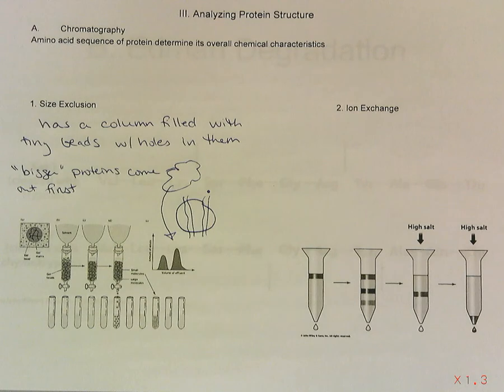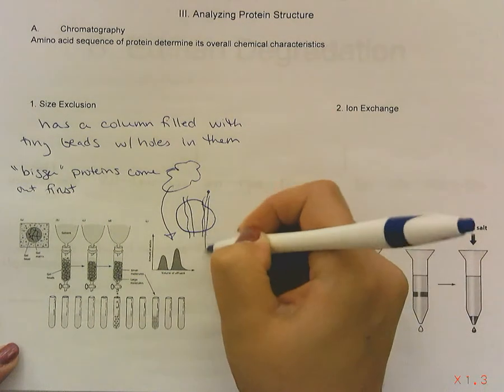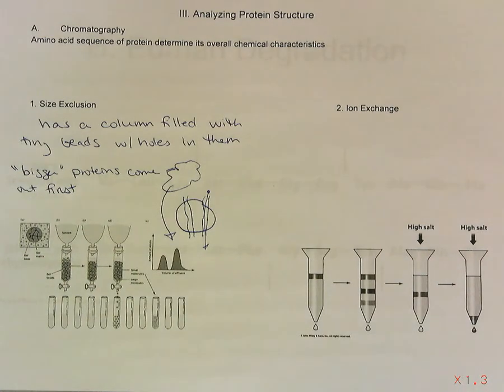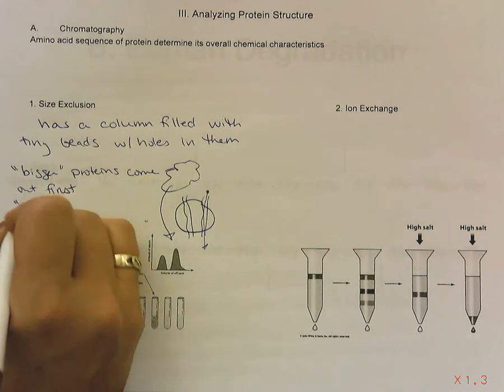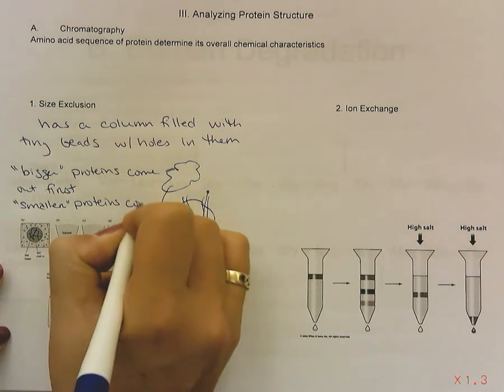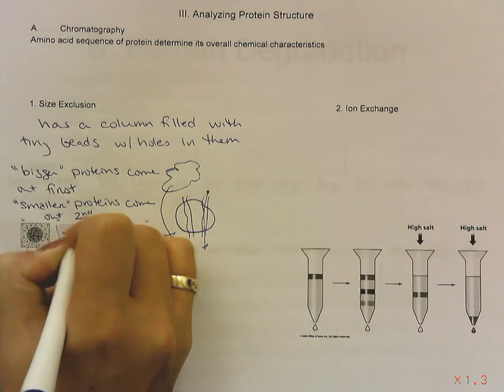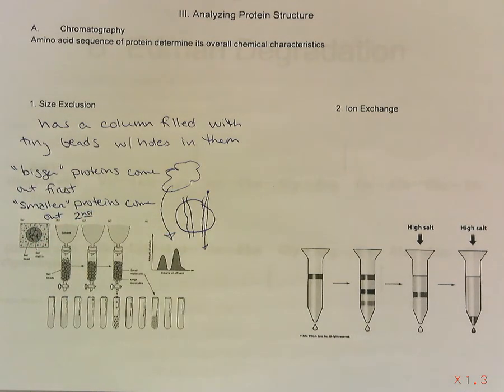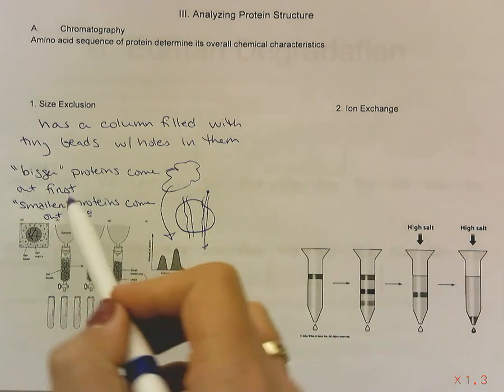Through the hole or around the hole? It's going to go through. And because it's going to go through every single hole, it's going to take a lot longer for it to come out. I'm going to use bigger and smaller because those are very relative terms, compared to how big my bead is and how big the hole in the bead is. So just larger, smaller. That's one way we can separate a mixture of different proteins. This is just based on size.